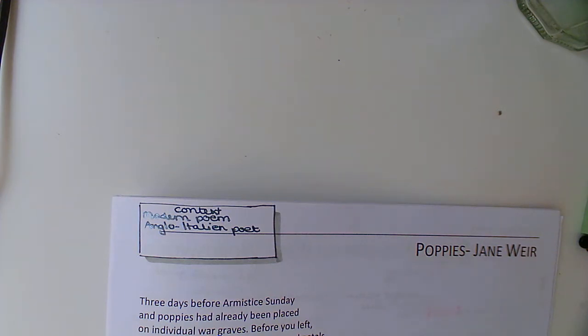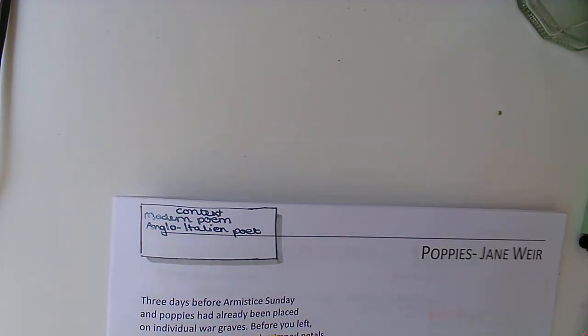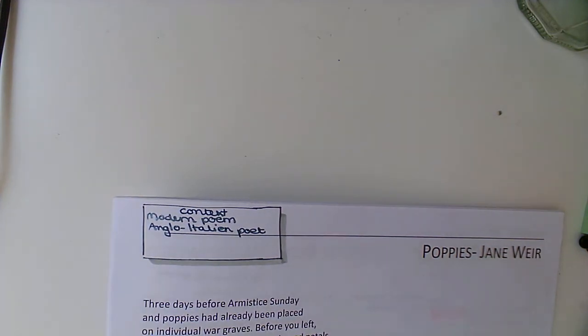Poppies is a modern poem. It was written around about 2009. Jane Weir, the poet, is an Anglo-Italian poet, and she was actually commissioned by Carol Ann Duffy of War Photographer fame to write a poem as part of an anthology of poems around the Gulf War and the Iraq Inquiry. So she was asked to write a war poem, although Jane Weir has said that she very deliberately wanted to make it non-specific to a specific war. It's about war in general rather than a specific conflict.